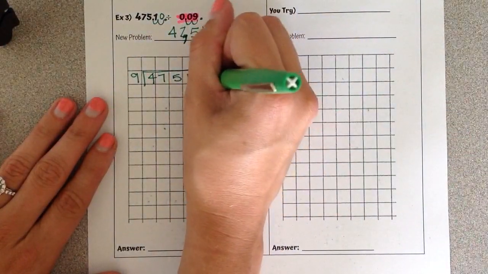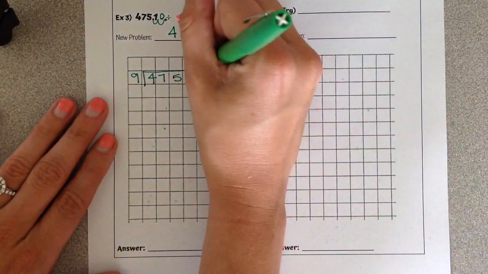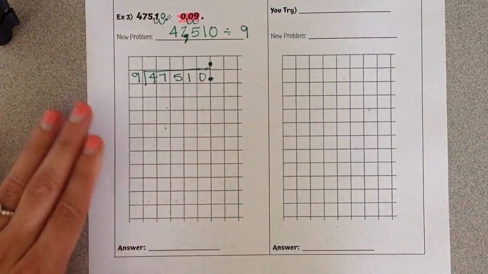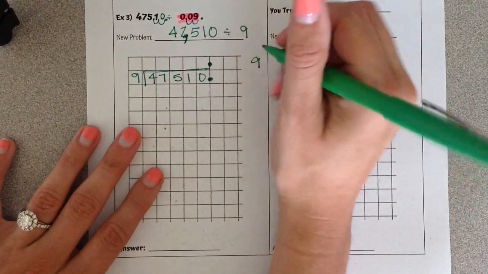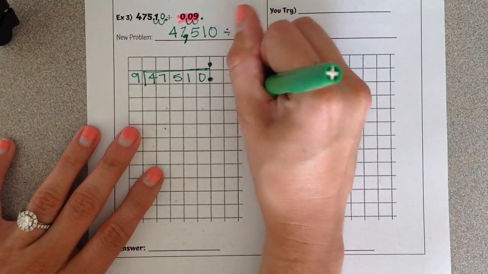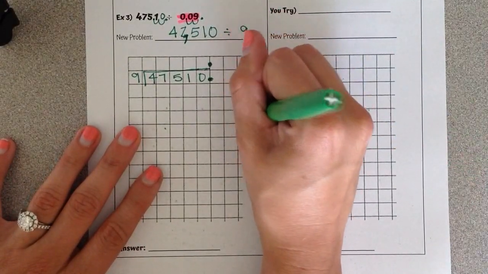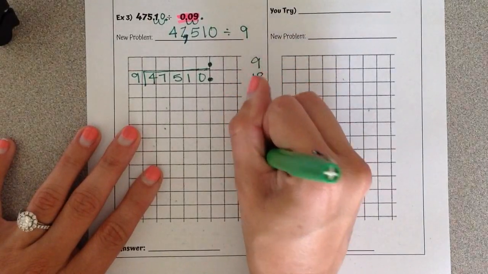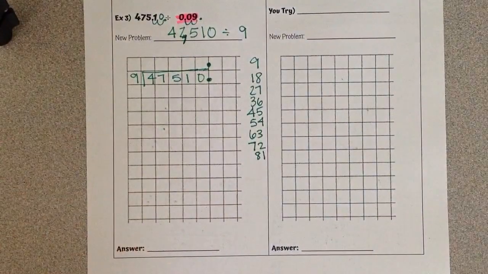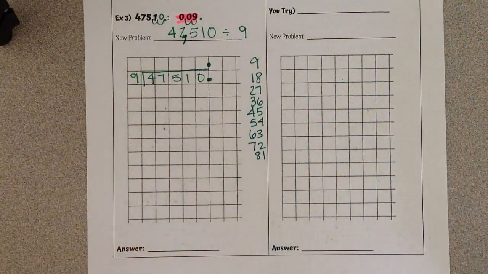I'm going to set up the problem. I'm going to put my decimal here at the end where it will be, which means the decimal in my answer will be directly above it. And I'm going to list my multiples of 9. 9, 18, 27, 36, 45, 54, 63, 72, 81. And then let's go ahead and divide.